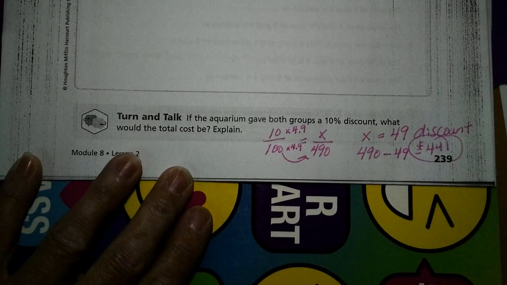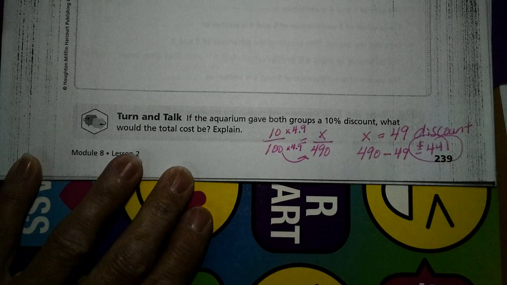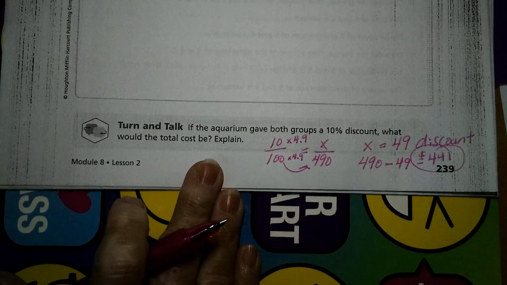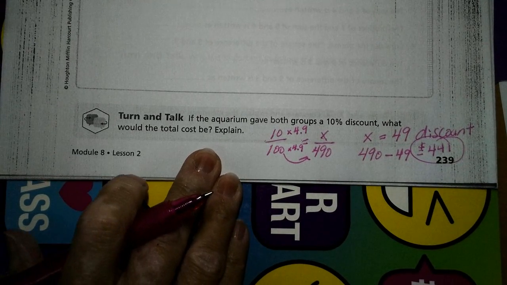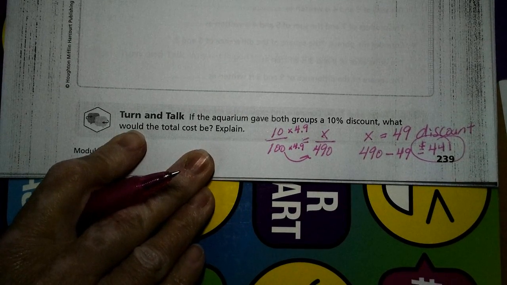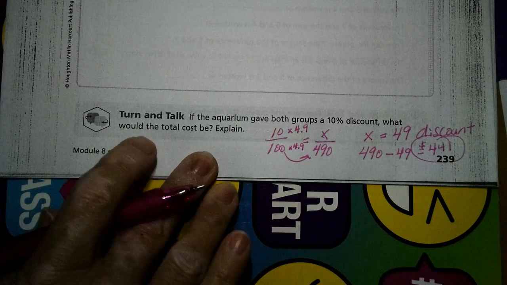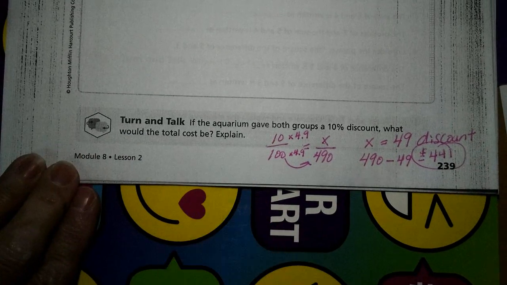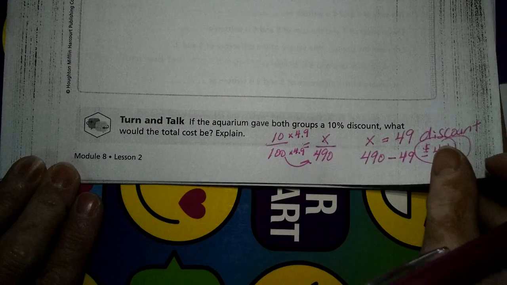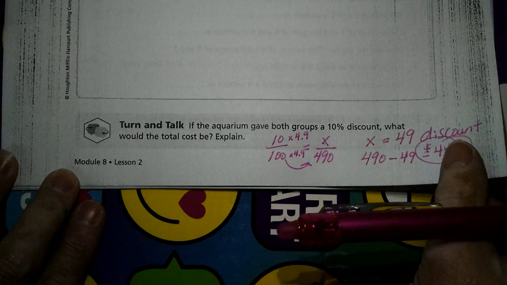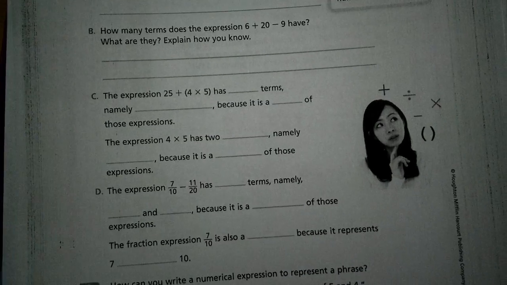So that is what the total cost would be, $441, with that discount. Okay? Any questions? No, ma'am. All right, moving on.